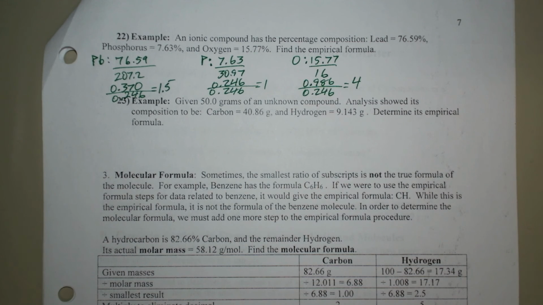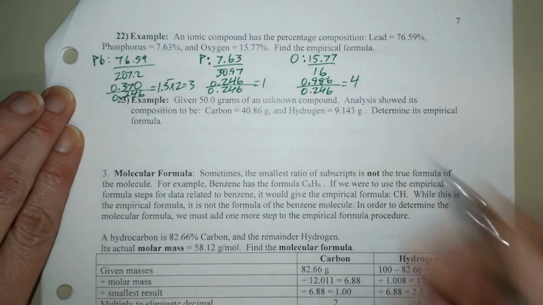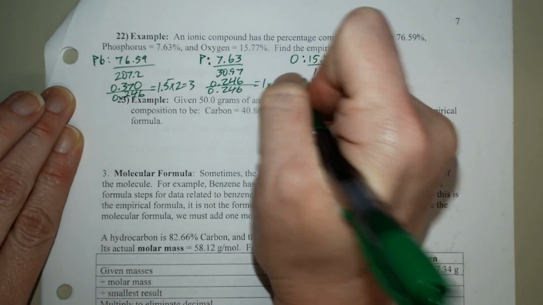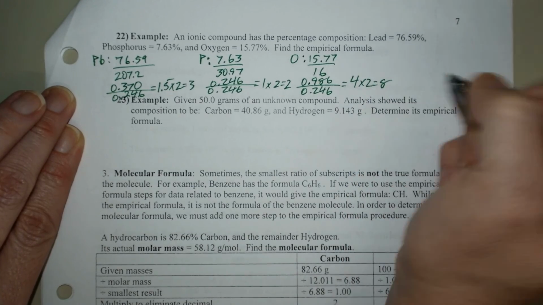You should end up with 1.5 leads, 1 phosphorus, and 4 oxygens. But because you have a 1.5 there after the lead, you have to multiply everything by 2. Not just the lead, everything. So this would be times 2, which gives you 3. You'd multiply that by 2, which gives you 2. Multiply that by 2, which gives you 8.